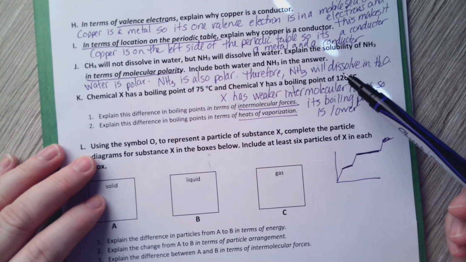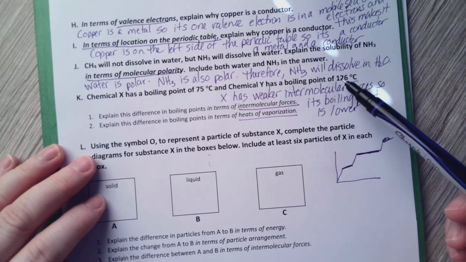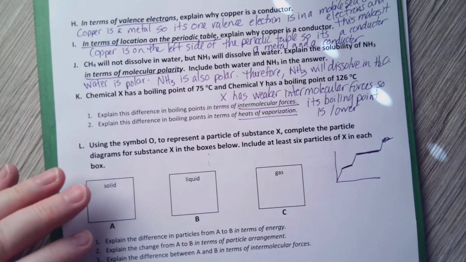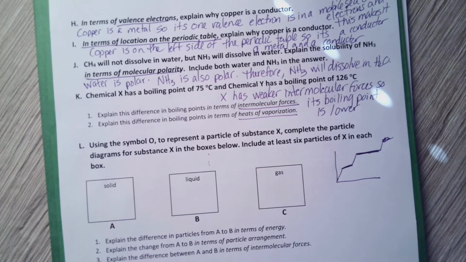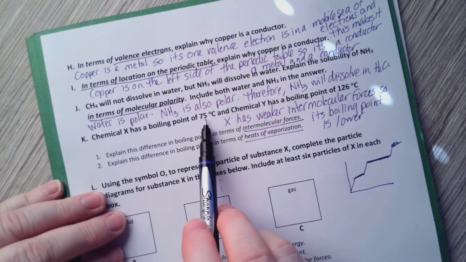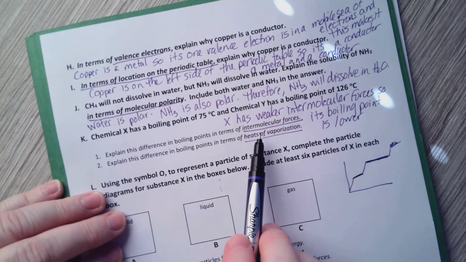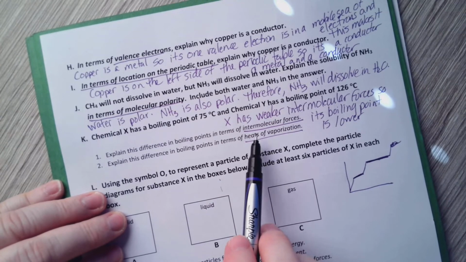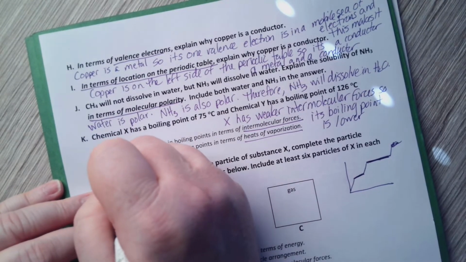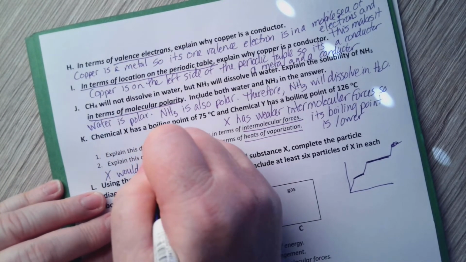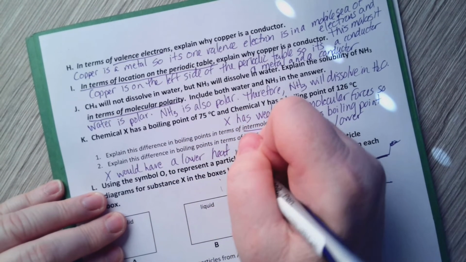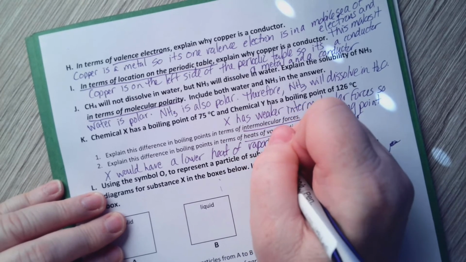If something has stronger intermolecular forces, it's going to take more energy to make it melt or more energy to make it boil. So since X has a lower boiling point, it would have a lower heat of vaporization. It would take less heat to break those bonds. So X would have a lower heat of vaporization.